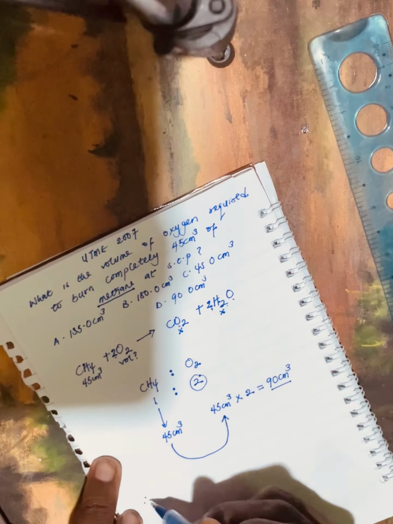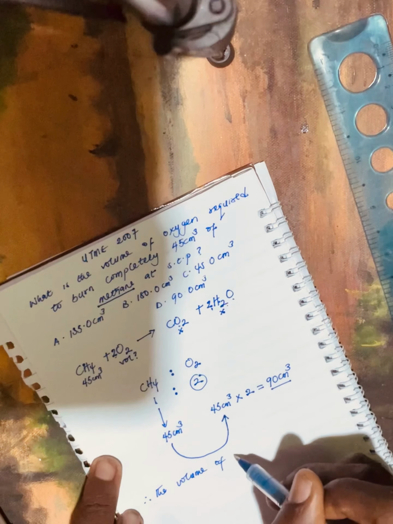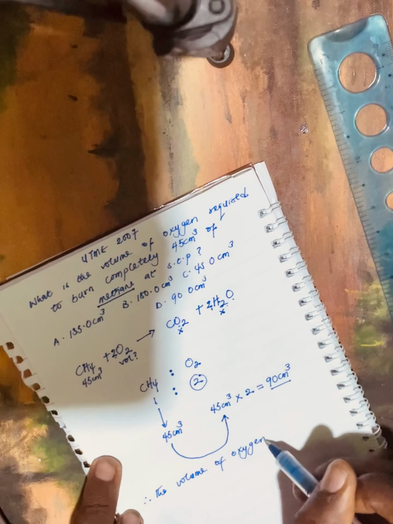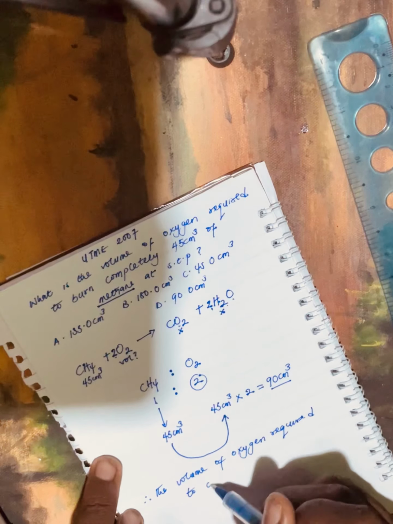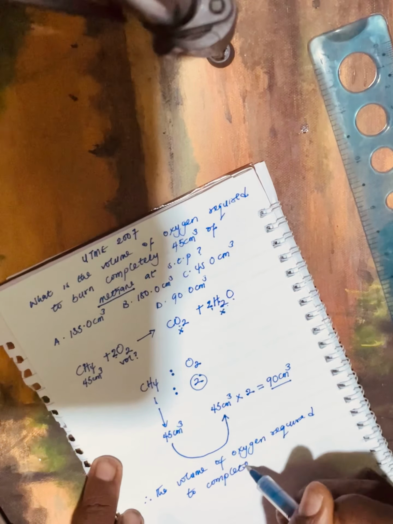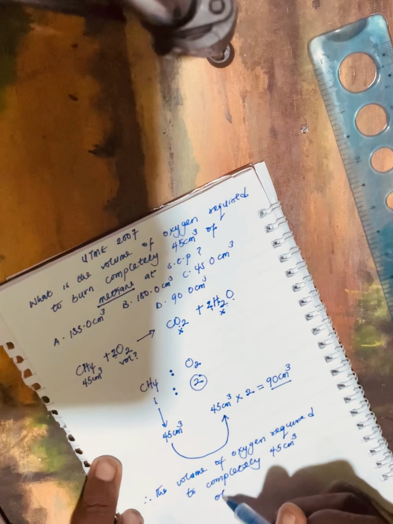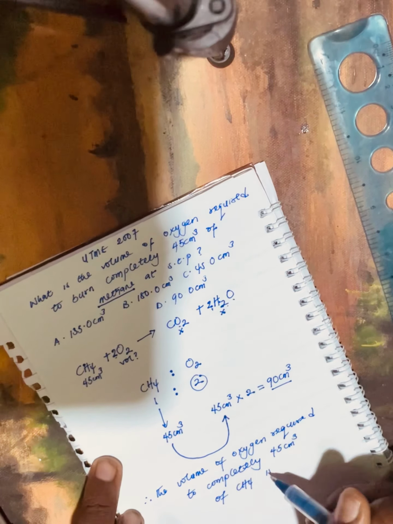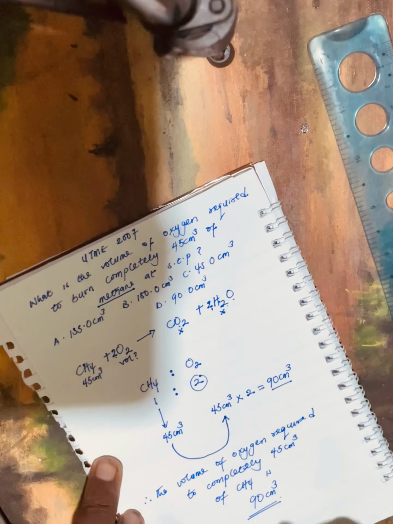Therefore, the volume of oxygen required to burn completely 45 centimeter cube of methane is 90 cm cube. I hope that does it.